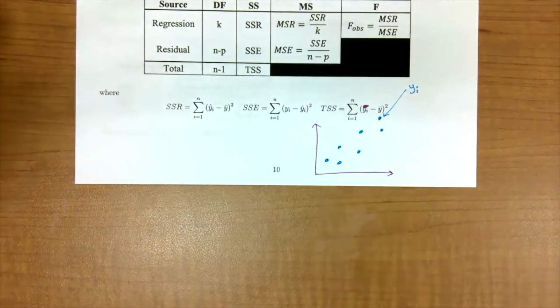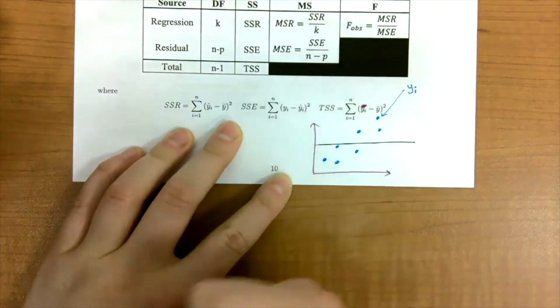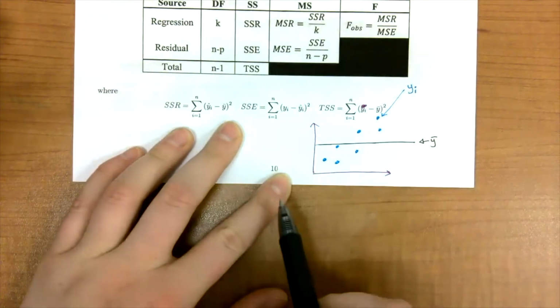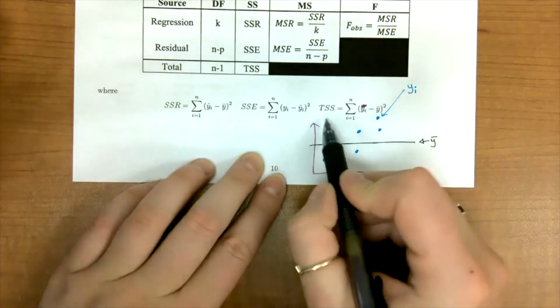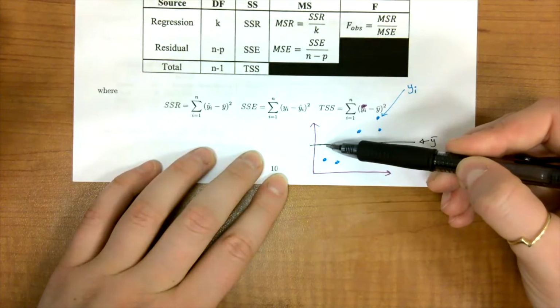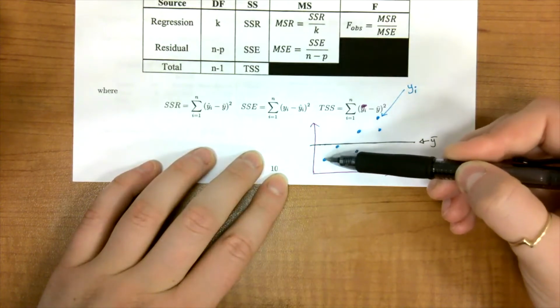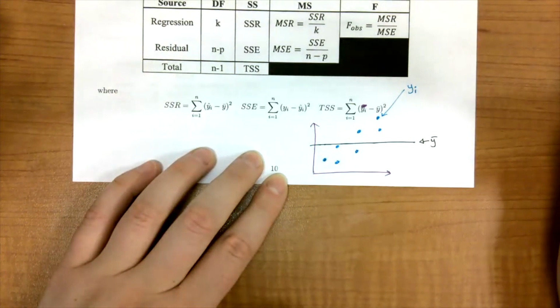The most simple thing we can do, if we assume no model, our best idea would maybe be to just calculate the mean. So this would be the mean of the y's. Take these up, average, and we'd get this. And so our total sums of squares is calculating the distance between our mean and our observation, and we're squaring it.